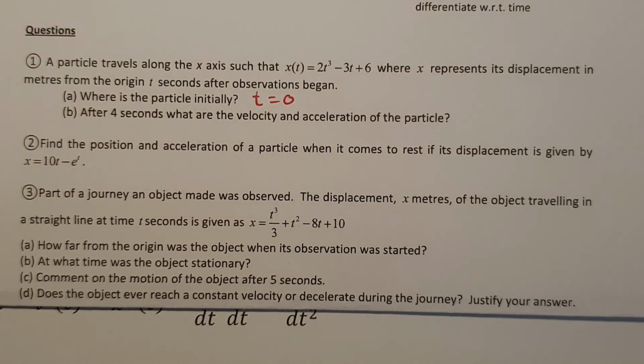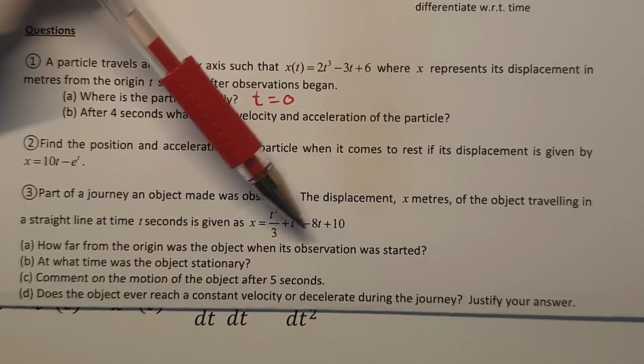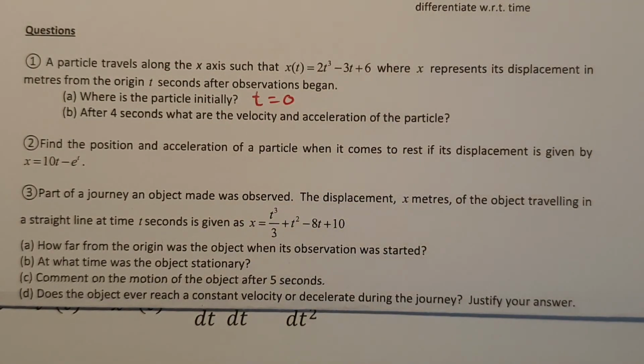And you could also just put the value of t is 5 into x in this expression here to find out what the displacement is at 5 seconds. There's actually quite a few things you can look at for part C. And for part D, does the object ever reach a constant velocity or decelerate during the journey? Well, I'm going to let you have a wee think about that one and come back to me with your answer.